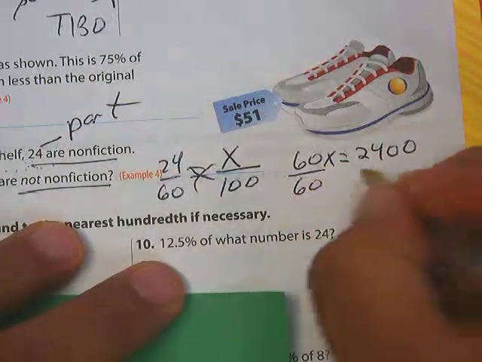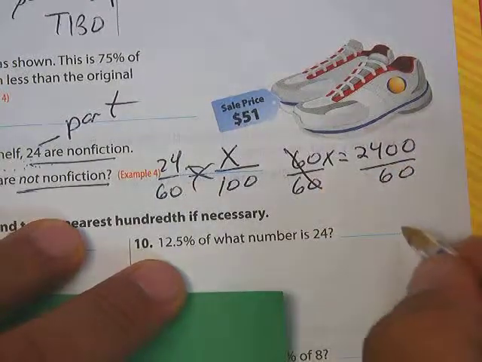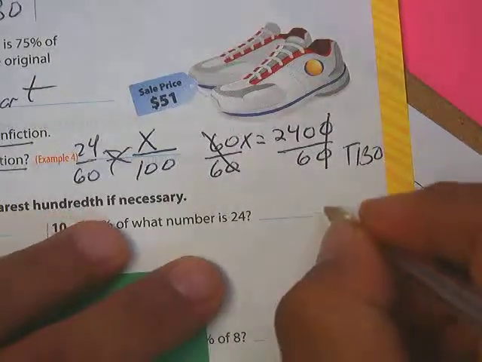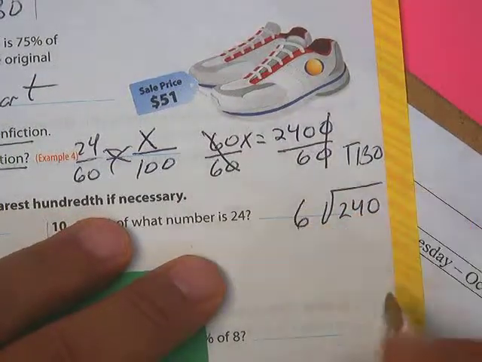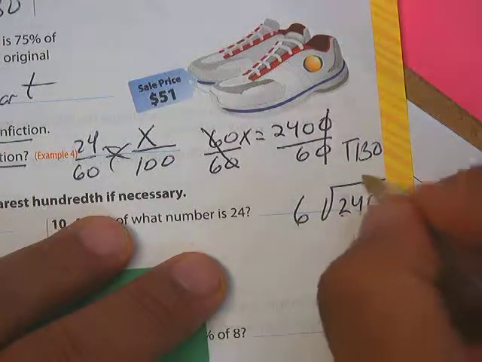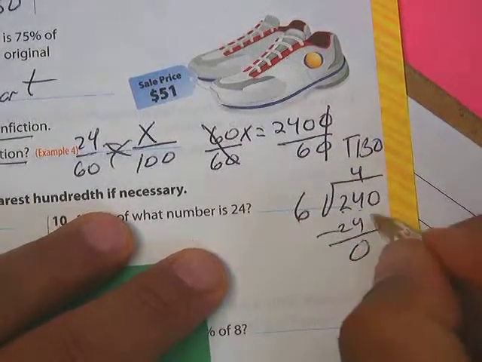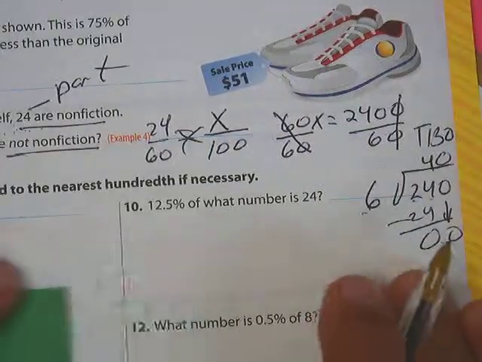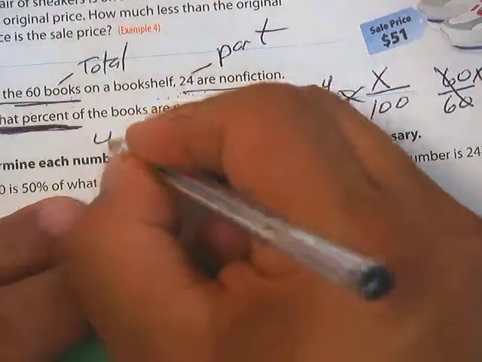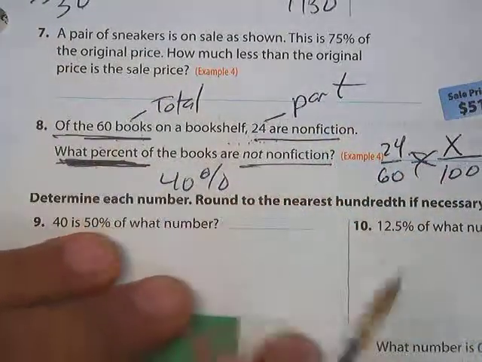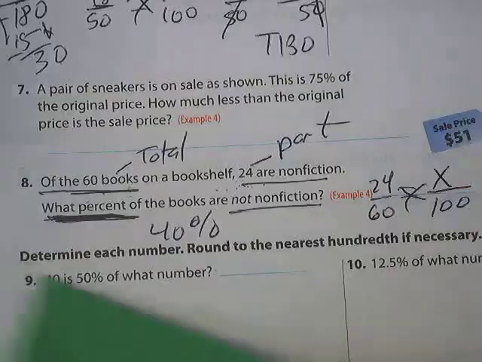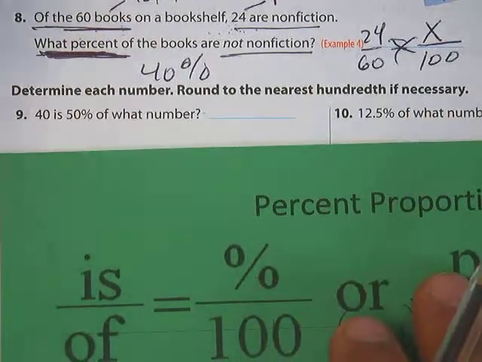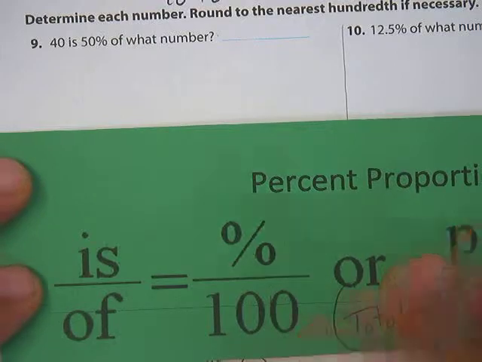And then you're going to follow the same rules. You're going to cross multiply, and you get 60x equals 2400. This is multiplication. The inverse is to divide. We cancel this. You can cancel a 0. And then you're going to use TIBO, top in, bottom out. 6 into 2 doesn't go. 6 into 24 goes in 4 times. 24, 0. Bring down the 0, because I know 6 goes into 0. And so my answer is 40%, because the question was what percent.